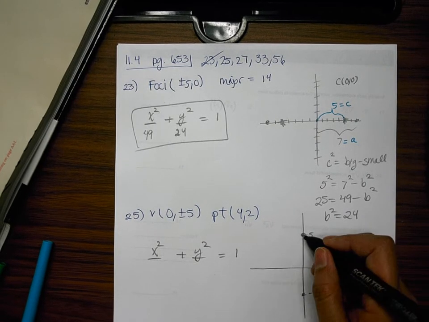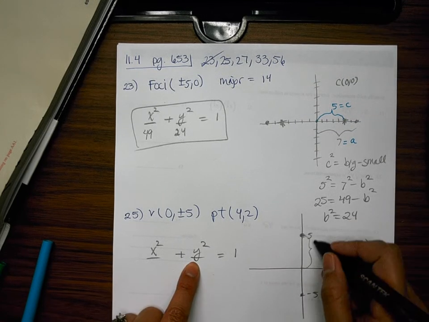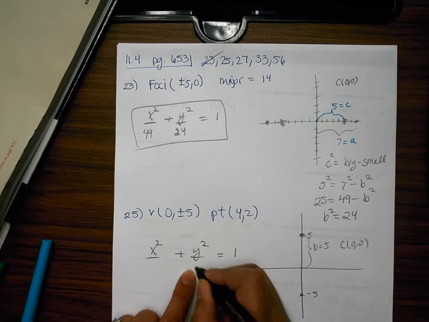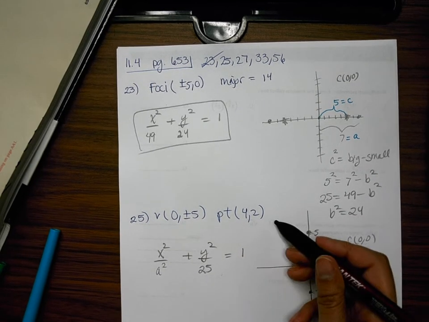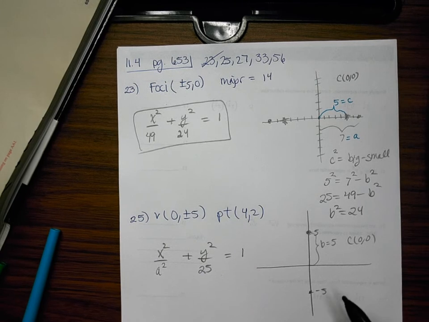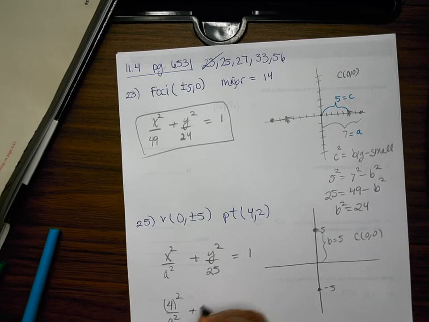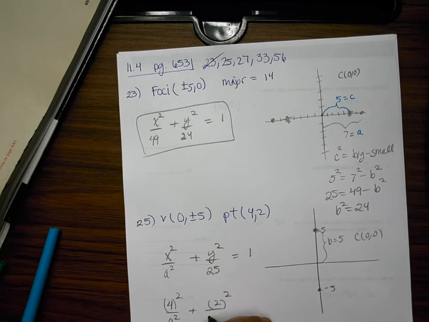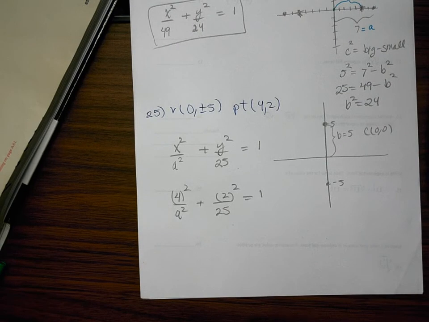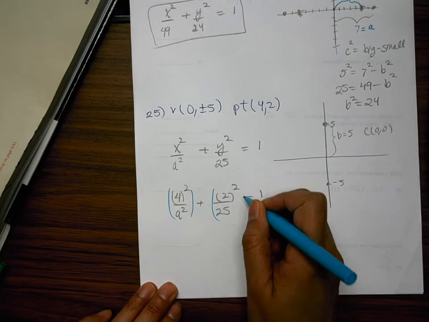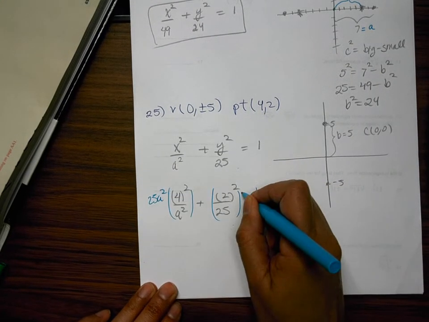Because those are vertices, not foci, I know the length here, and it's up and down, so that goes with the y. That's the b value, and it is 5, so the 25 goes there. a squared is what I'm looking for, and they give me a point, so I'm going to plug it in. x is 4, so 4 squared over a squared plus 2 squared over 25 equals 1. I'm going to clear by multiplying everything by 25a squared, just to clear my fractions.